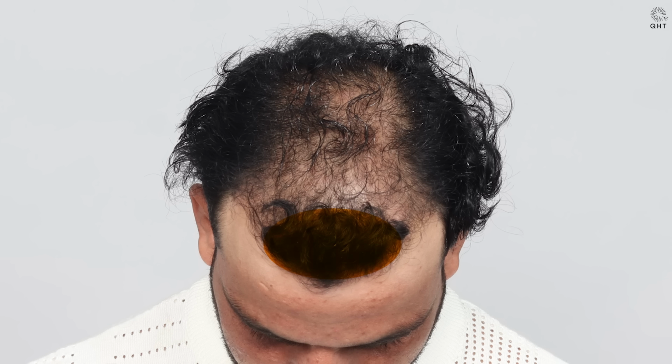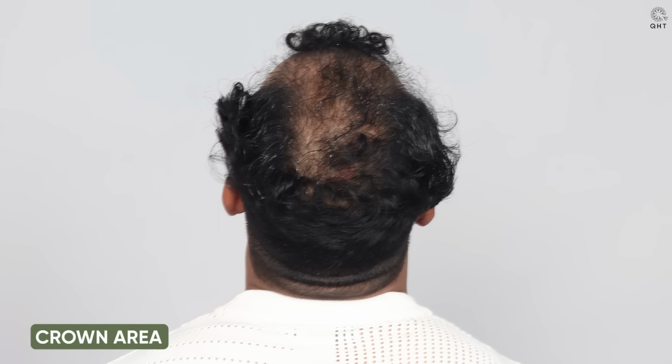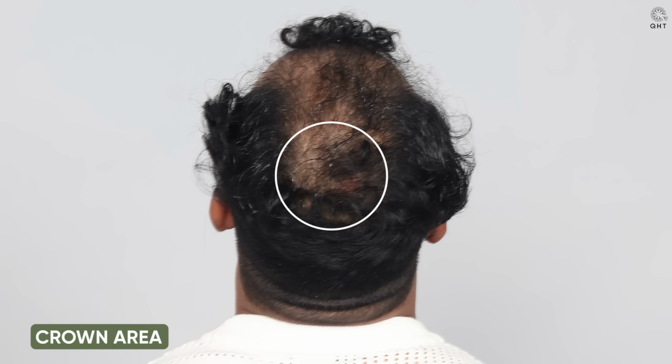Except for the frontal tuft, the entire frontal area was impacted by thinning. Additionally, the mid-scalp and crown regions were also showing noticeable hair loss.